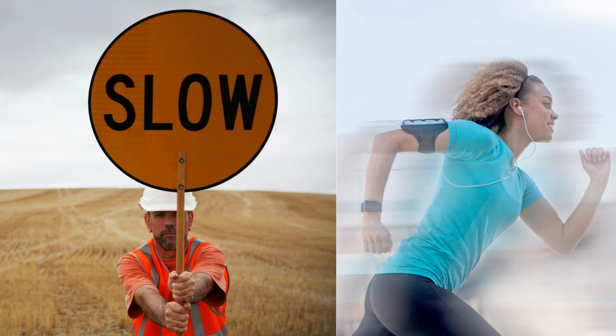Rhythm. Rhythm refers to changes in the tempo or speed of your speech. As a consequence, certain words should be spoken faster, while others should be slowed down to create a natural and expressive rhythm.